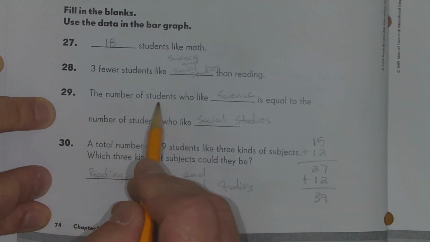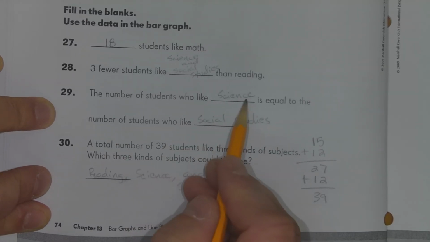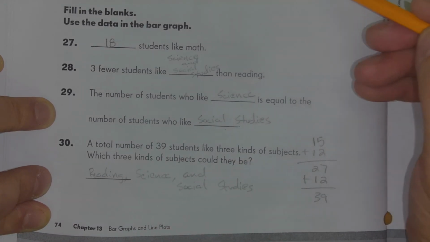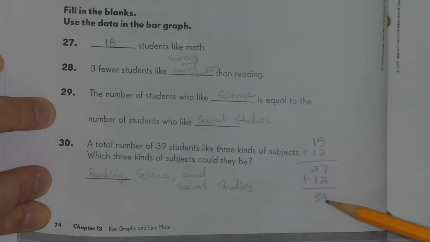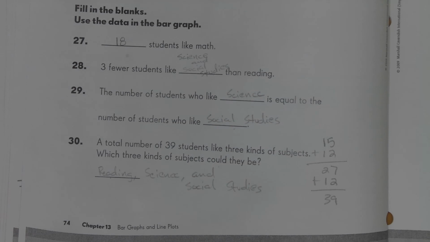Number 29, the number of students who like science is equal to the number of students who like social studies, or you could have flipped them around and said social studies here and science here. And then number 30, a total of 39 students like 3 kinds of subjects. If I add up reading, science, and social studies, then I should end up with 39. So on the blank, you're going to write reading, science, and social studies. And again, I don't know why they didn't give you bigger or more lines unless I completely did this wrong, which does happen sometimes. So like I said, if I made a mistake somewhere, please come back and let me know. I have no problem with that.